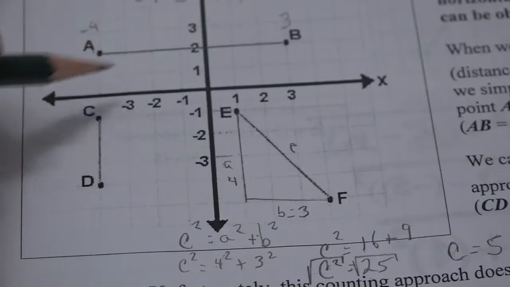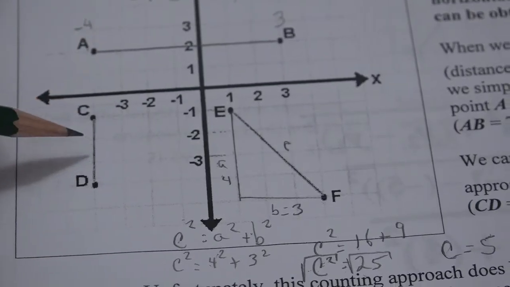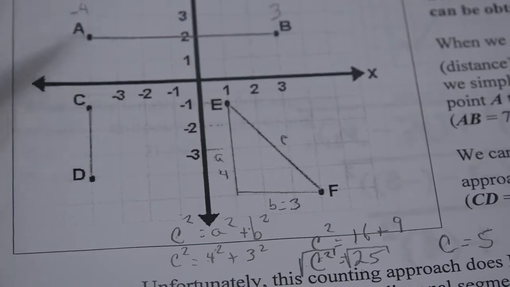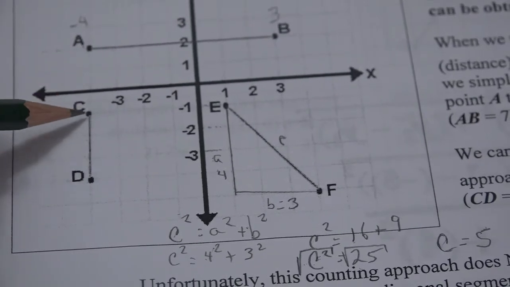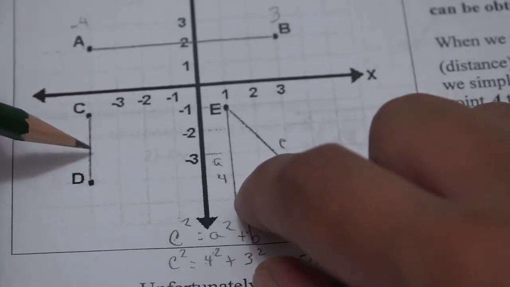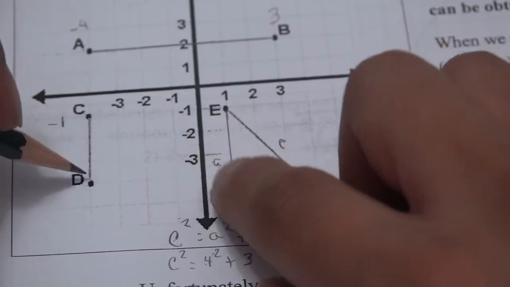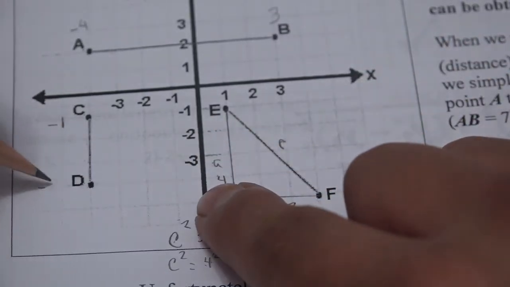Same thing here, okay? We figured out that the distance was 3 because we used our common sense and were able to just figure it out. But in reality, you do this. Since this is a vertical distance, we're talking about the y-axis. So -1, and this one is -4.